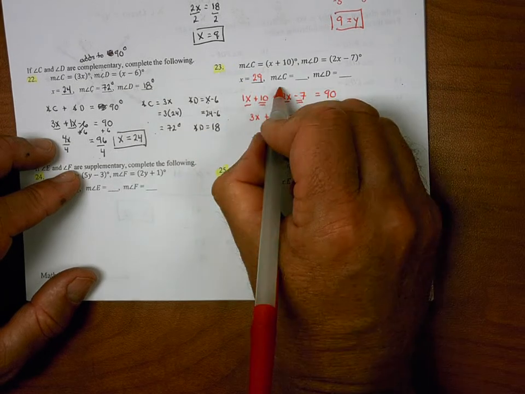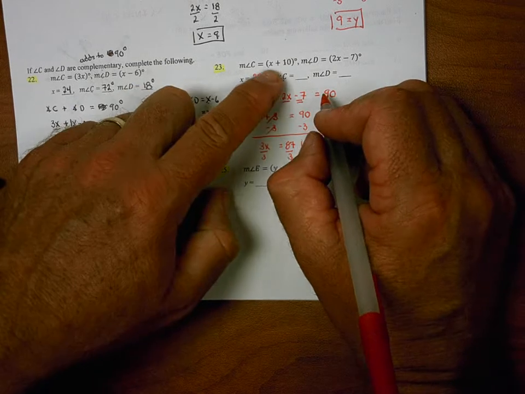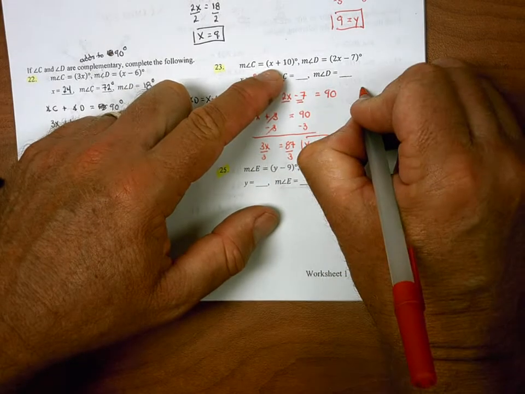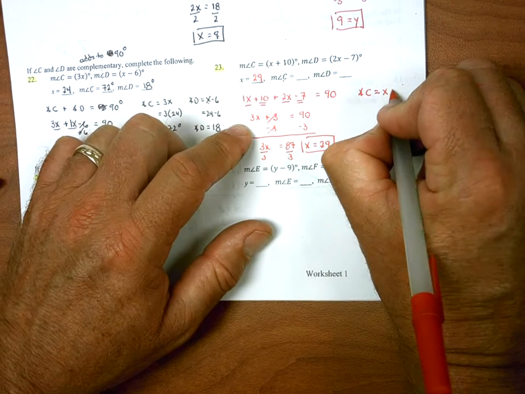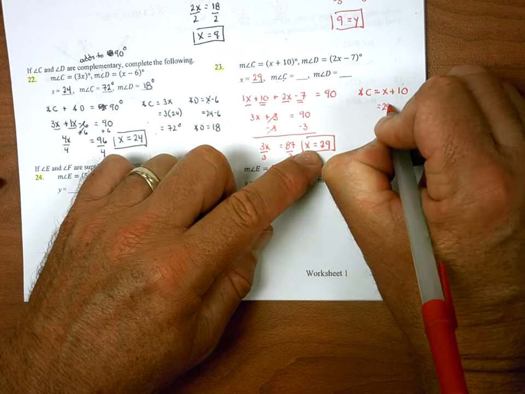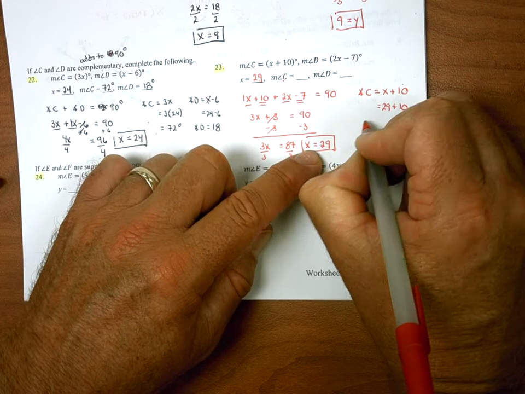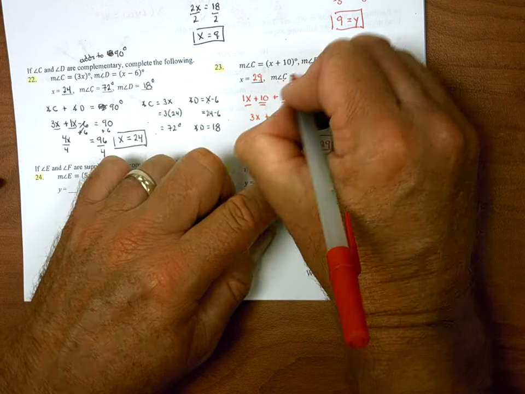Now, to find the measure of angle C, I'm going to substitute 29 into the expression for angle C. We know that angle C is equal to x plus 10. We just found out that x is 29, so I'm going to substitute 29 in the place of x. Therefore, angle C is going to be 39 degrees.